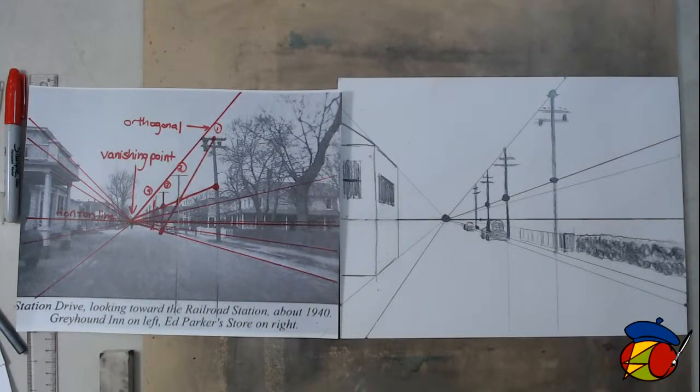So these are the first steps that we take toward being able to represent a scene using 1-point perspective: how to analyze a photograph to find our vanishing point, our horizon line, and our orthogonals, and then taking that particular scene with our markings and our analysis and recreating it on a two-dimensional surface of the blank sheet of paper.